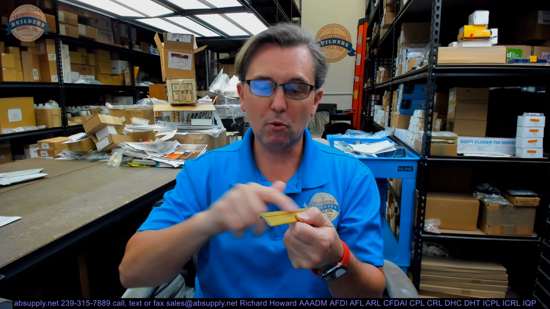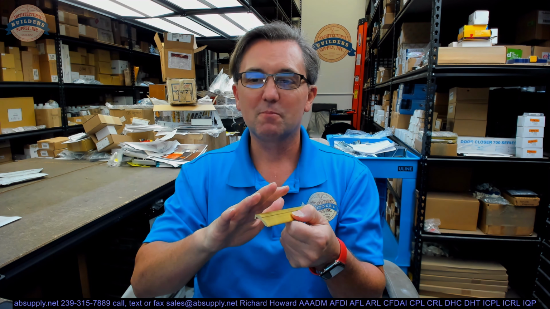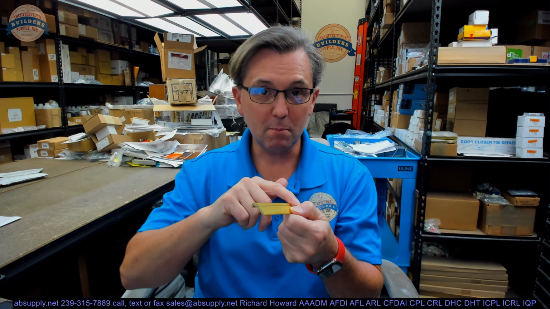1. 2, the project might call for it. 3, you can't get a polished brass finish on anything. There is no polished brass finish on any other product when it's not made of a brass base material.